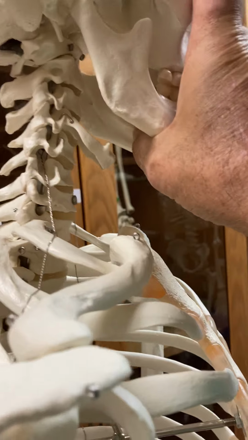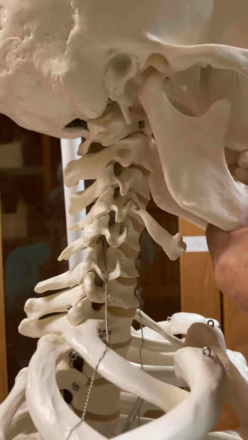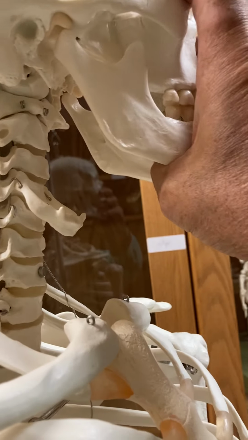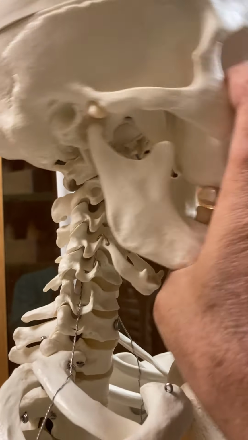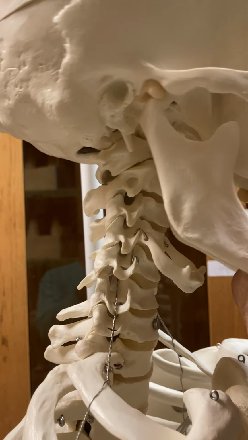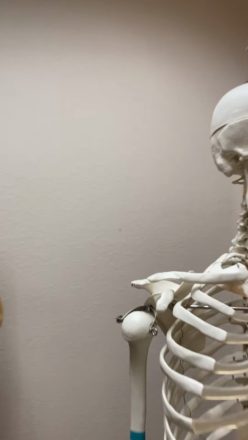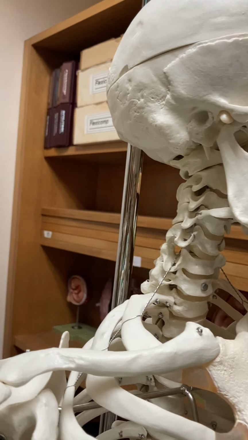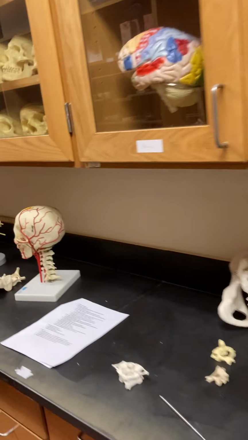I pulled the condyle out of C1 there, but we can go right and left. C2, no, and up and down, yes, is C1. I don't know if any of these other ones can do it better. Not really. But you get the idea. Hopefully you do.